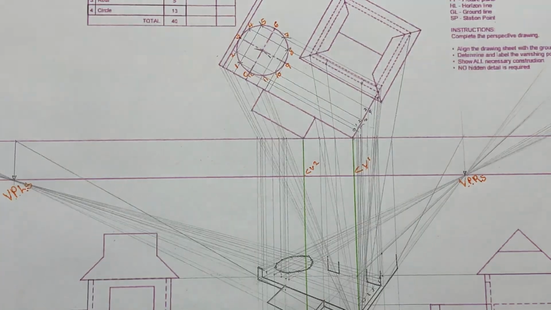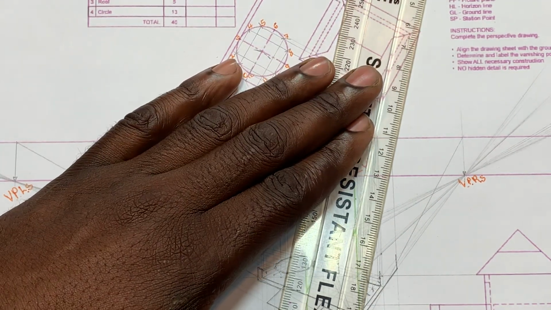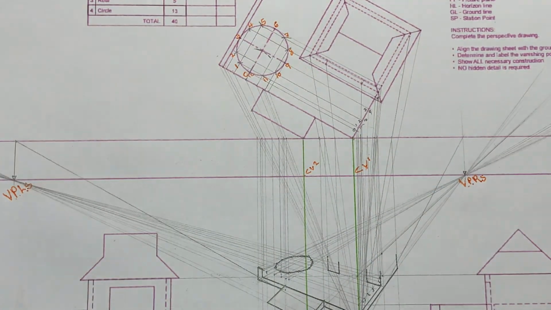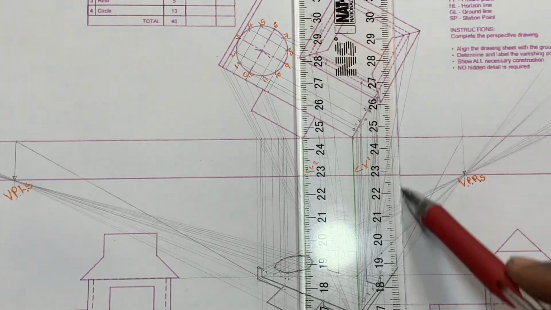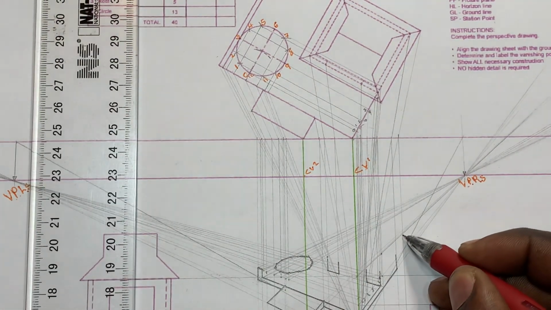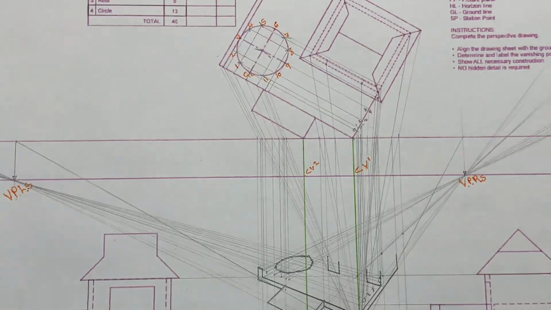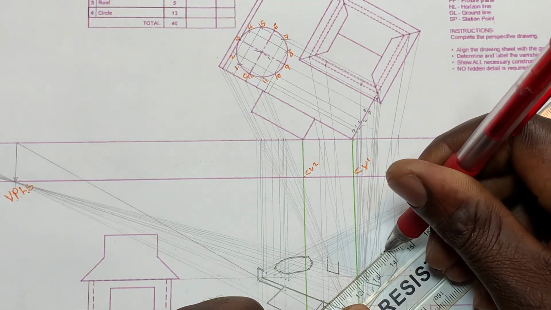Take that one, the very last one, and direct it to your stationary point. Once it touches your picture plane, it goes vertically down, which is that one. So now I can have it solid from here to right there, my brother.